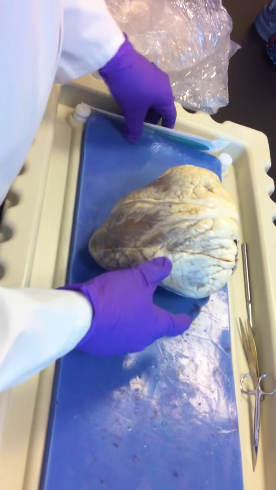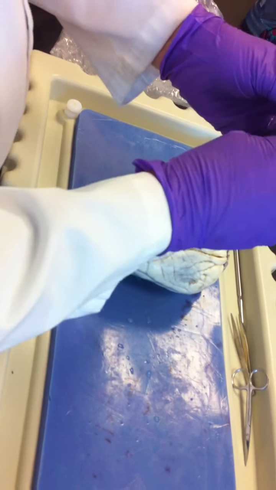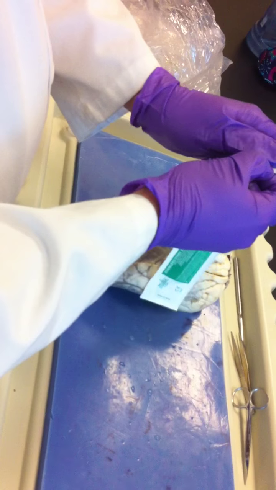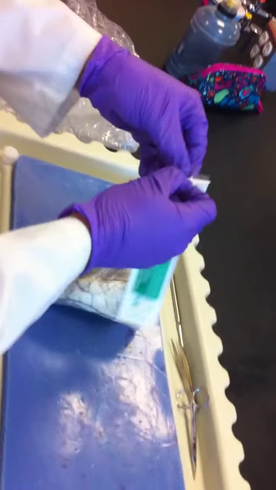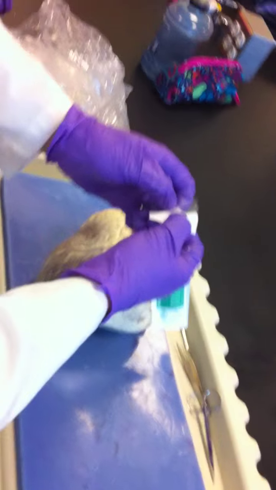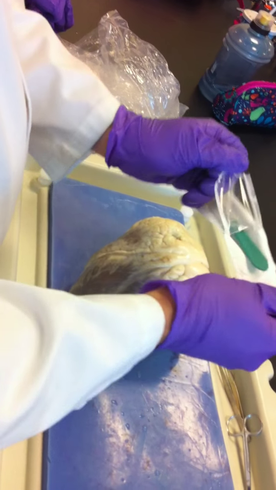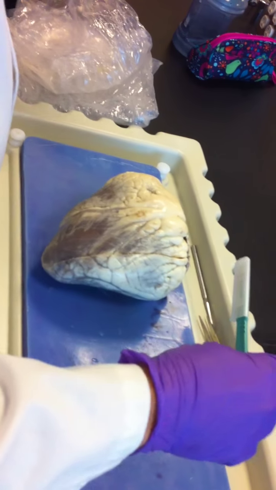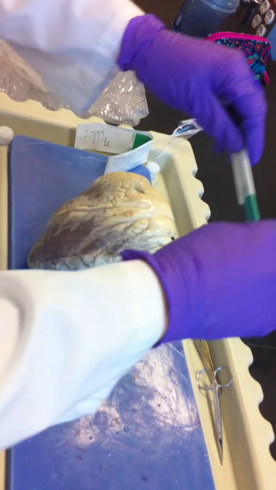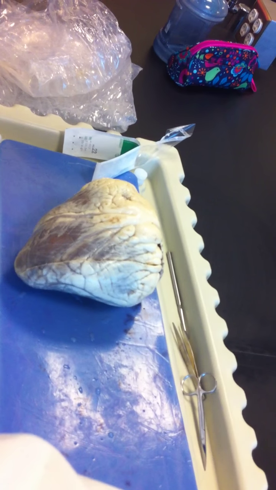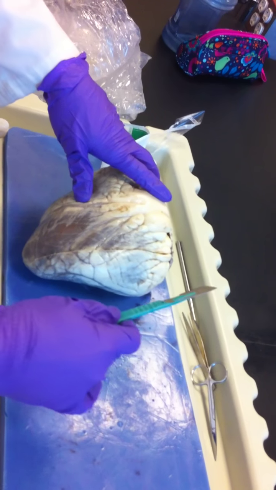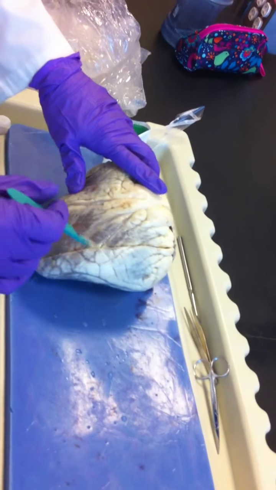Okay? So now this is the conventional way of using the scalpel. If I can open this. Okay? Goes bye-bye. Just confirming. Okay? So since we know our anatomy right now, we're going to confirm it.